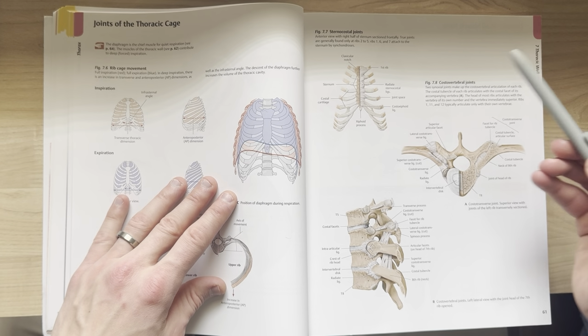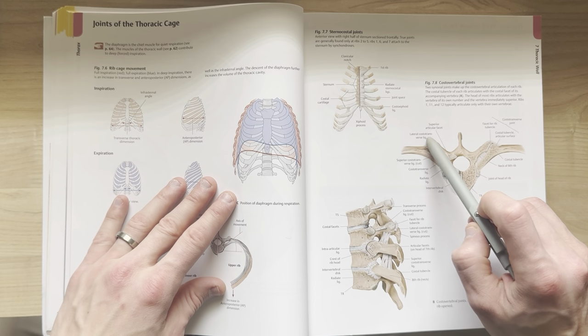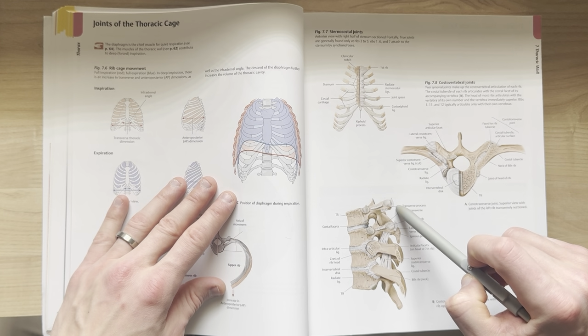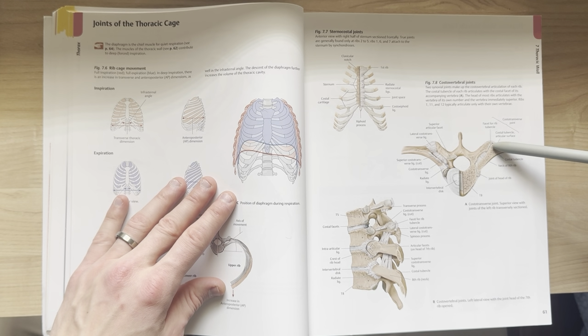Again, a lot of this nomenclature is pretty straightforward once you get it down. Lateral, it's on the side, costotransverse ligament. So, yeah. Here's the facet for the rib tubercle, and that's the juncture right there. The tubercle and then the facet. There's the articular surface of the facet right in here. And then all this together makes up the costotransverse joint.